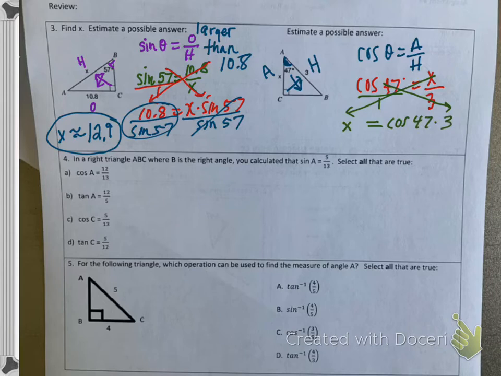Before I type this in, I'm going to look at my picture and give a good estimate. So 3 is the hypotenuse, and I'm finding one of the legs. So my answer has to be less than 3, because 3 has to be the biggest side. So to type this in, 47 cosine times 3 equals, and I get approximately 2.0, or just 2.